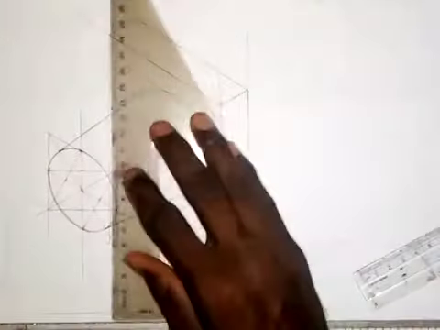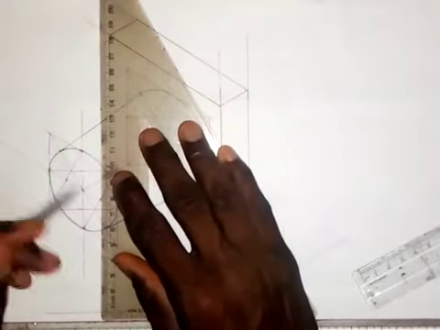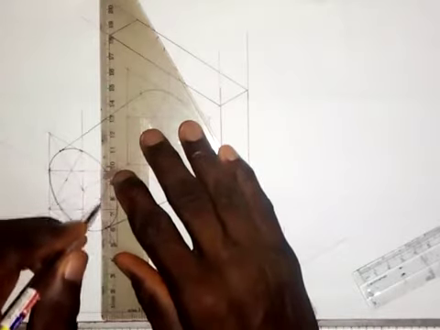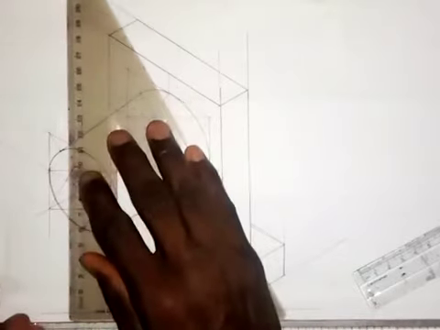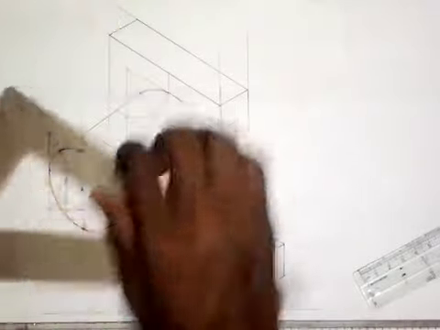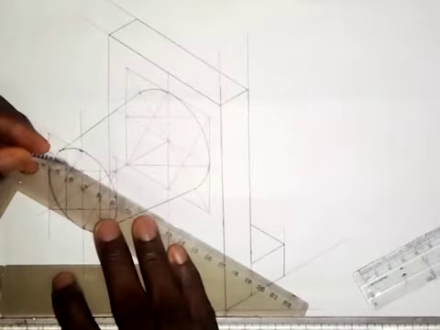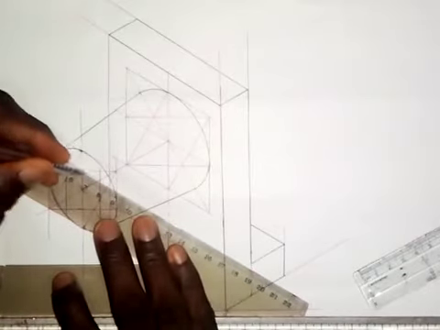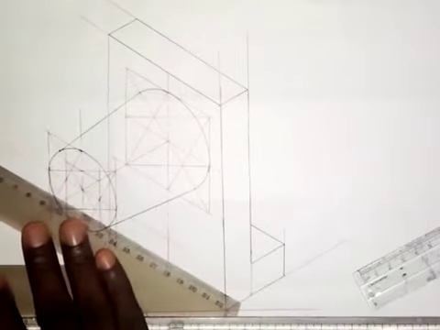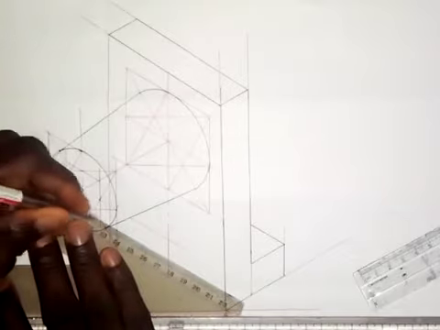So all I need to do is to produce a vertical line. So produce a vertical line here. Okay, so here also I will draw a vertical line, and here I will draw a line on this, and so here also I will draw this line like this.